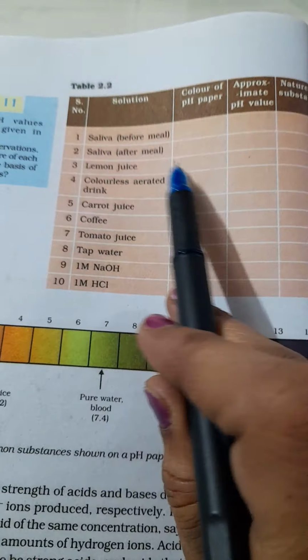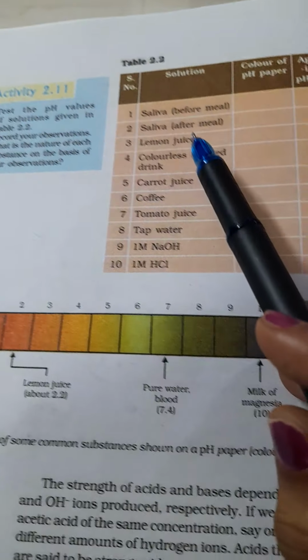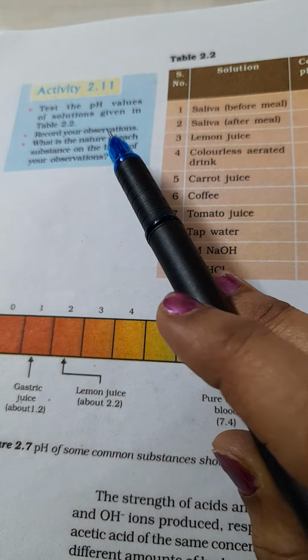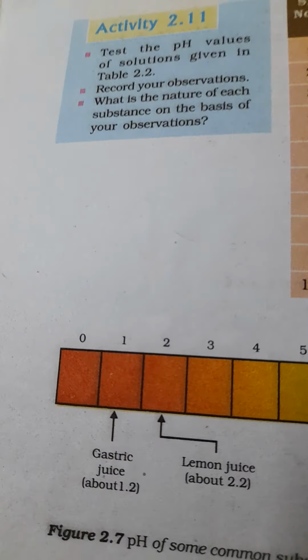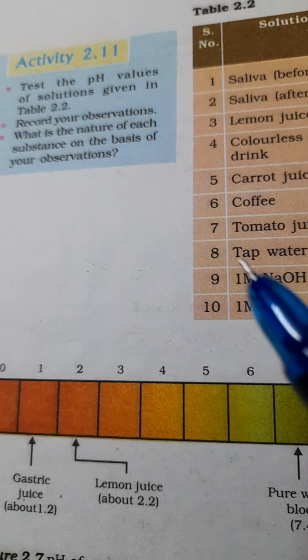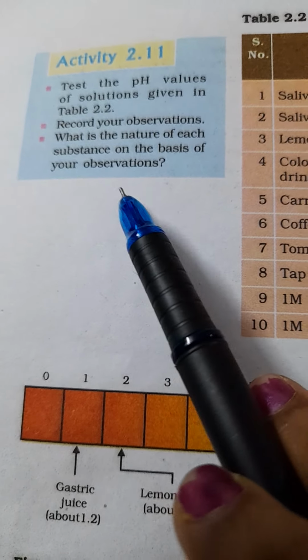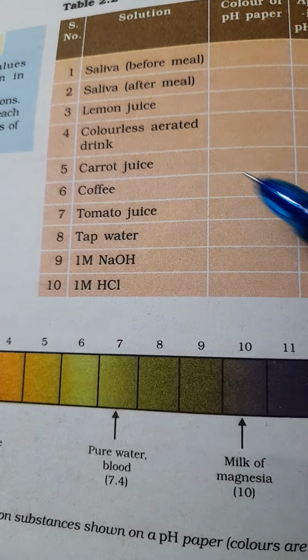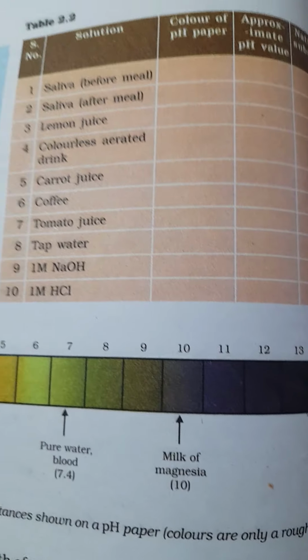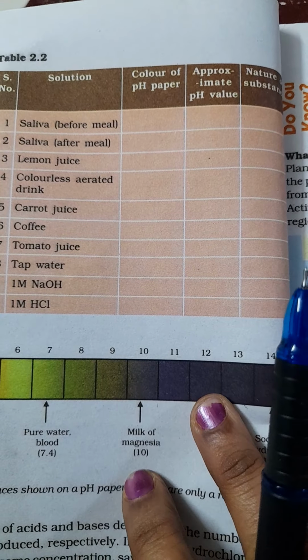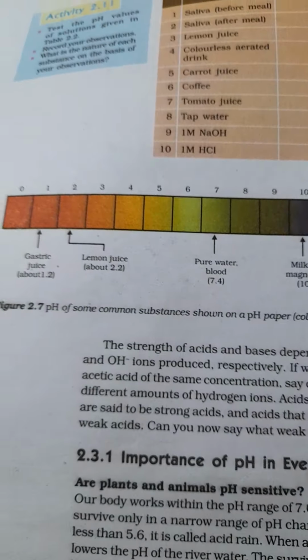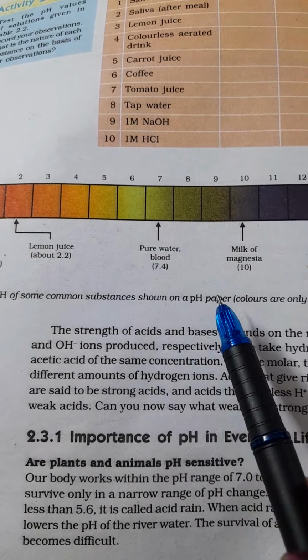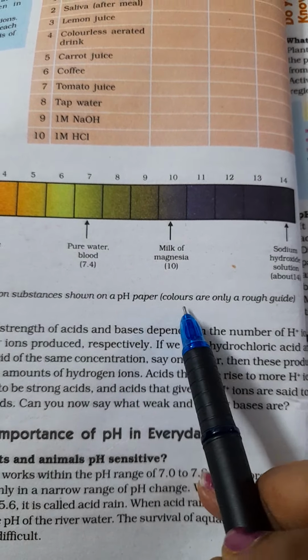Now we have an activity here. Later on I will be uploading the solution to these activities. You are asked to test the pH values of the solutions given in this table, record your observations, and state the nature of each substance on the basis of your observations. I will give the solution in the next video.